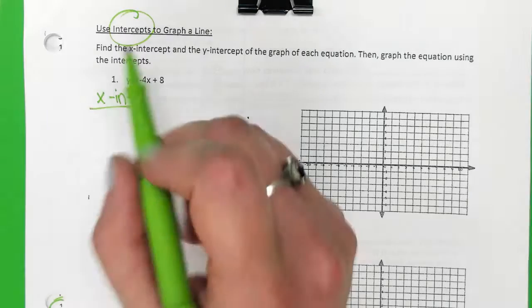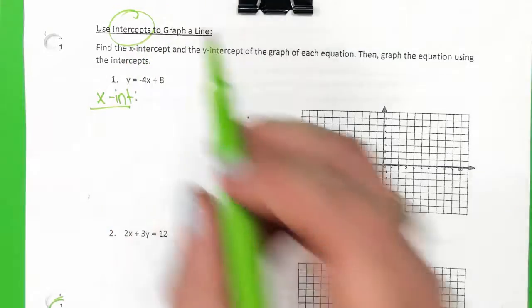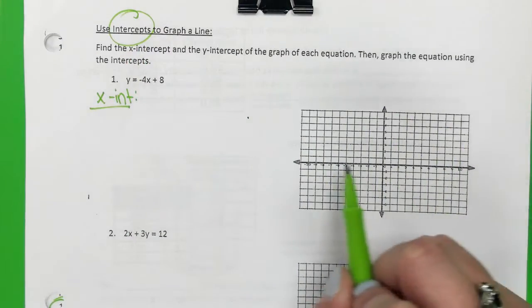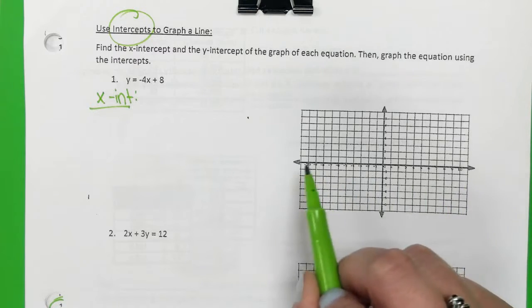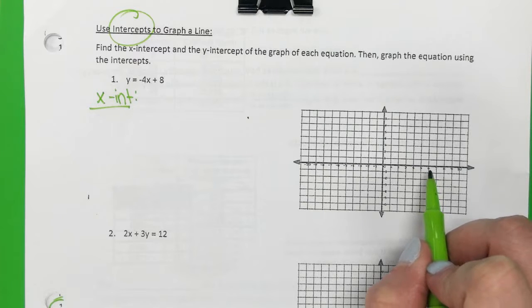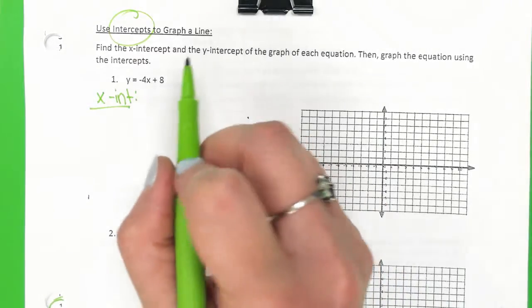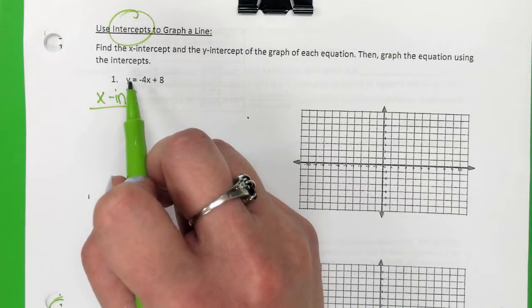Anytime you see that word intercept, you're thinking what number? 0, right? Think about any number on the x-axis. Give me any number on the x-axis. 6. Okay, what is that ordered pair? 6 and 0, right? Where is the 0 located? In the Y. So we're going to go right here and plug in 0 for Y.